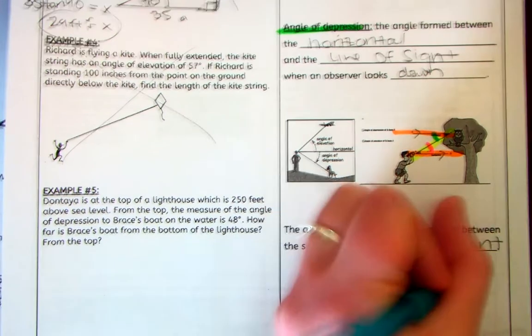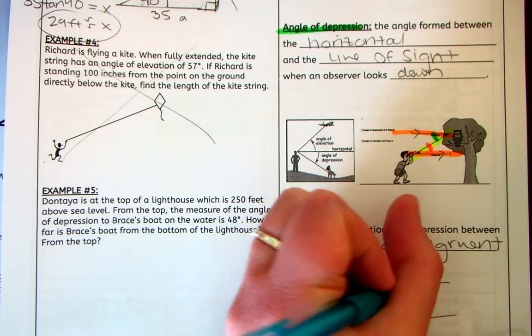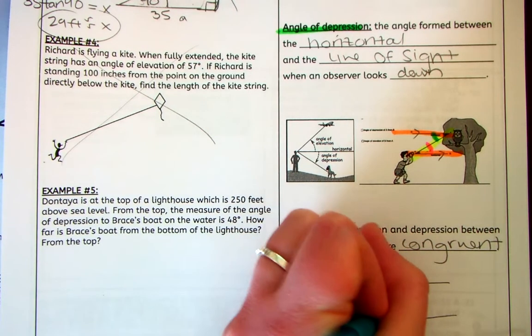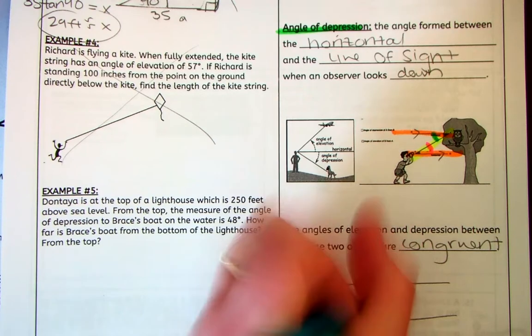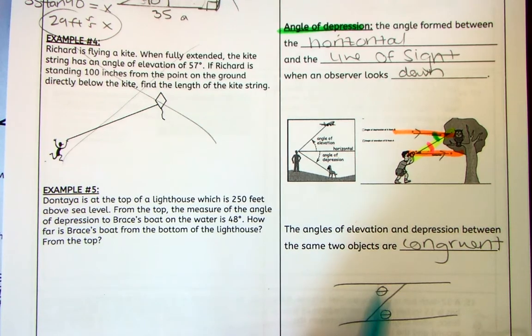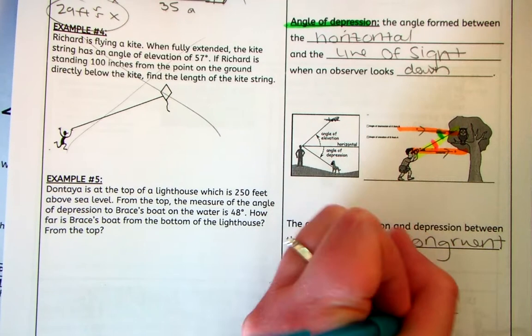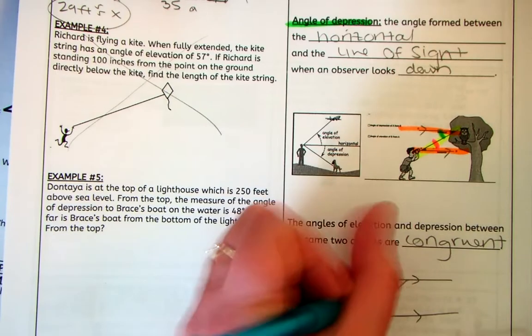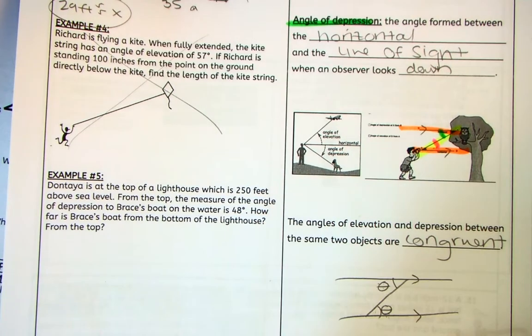Because basically we're forming a transversal here, where we're talking about these two angles. This is my angle of elevation as I look up at something. This is my angle of depression as I look down on something. These would be parallel lines. They're alternate interior angles that are going to be congruent, so they're both going to be the same. Okay?